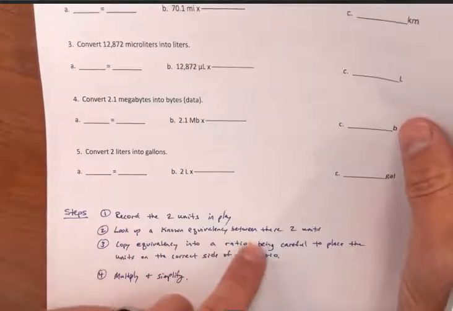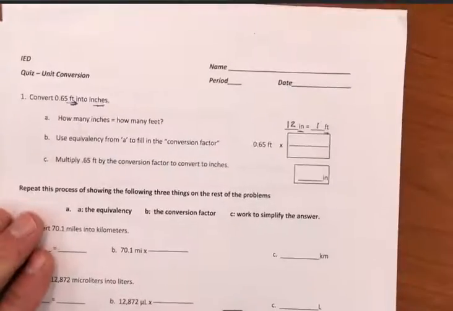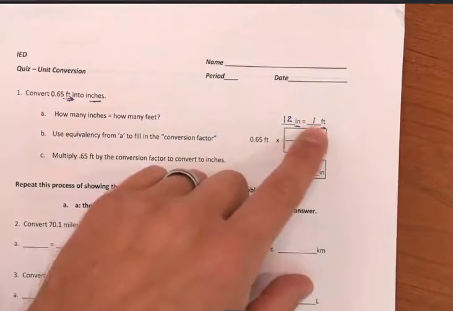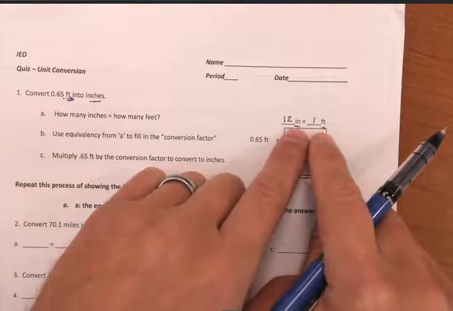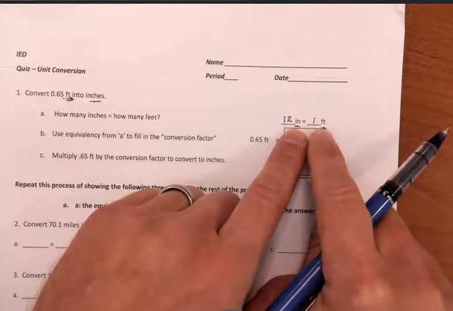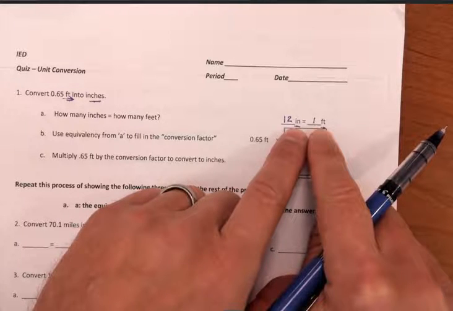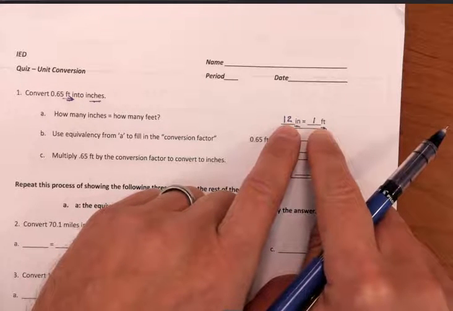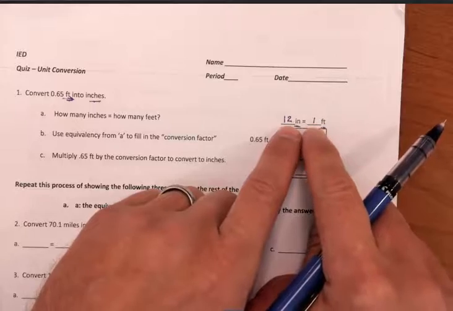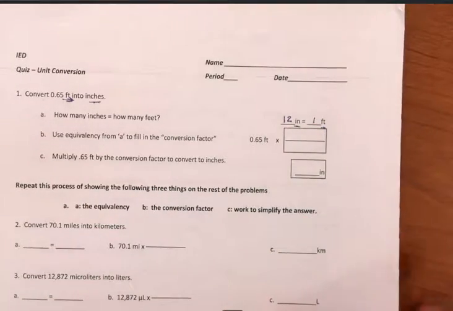Step 2 says look up a known equivalency between these 2 units. Well, inches and feet, they don't even put an equivalency on our PLTW formula sheet for inches and feet because that's such a common one that we should know in high school. But this is what they're talking about, knowing that there's 12 inches in 1 foot. So that's step 2. All right, what comes next?